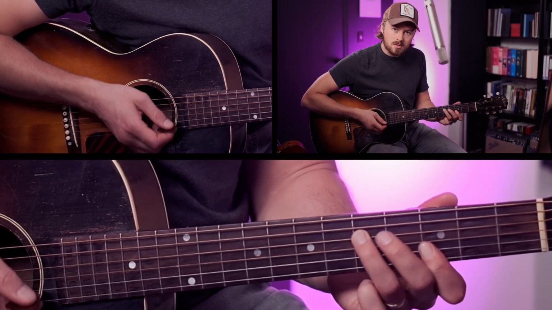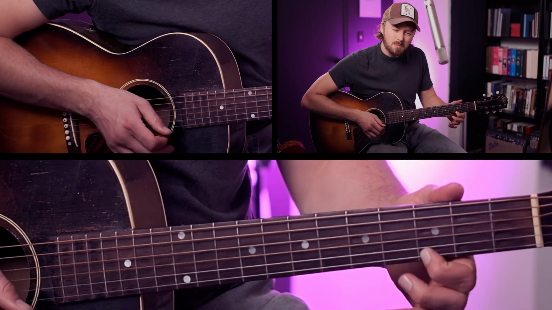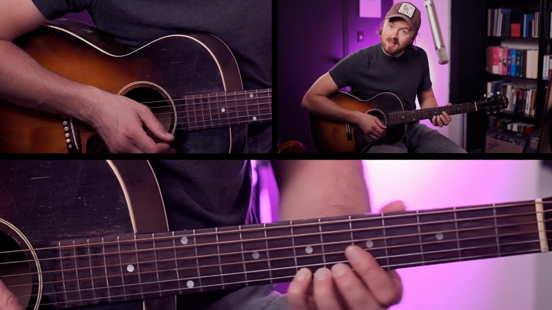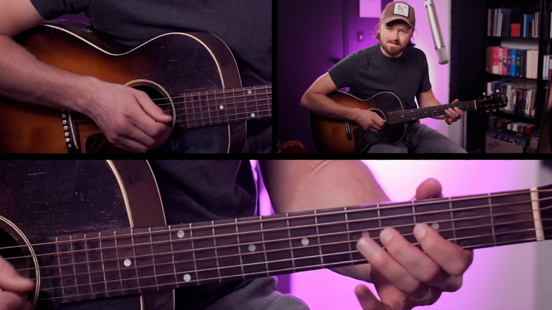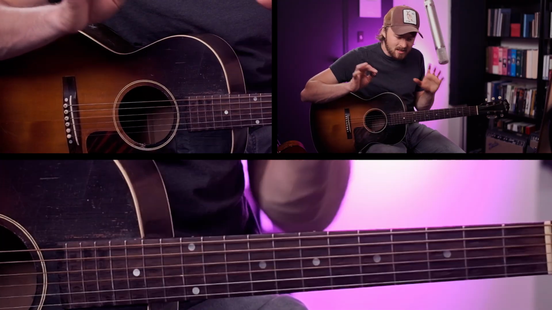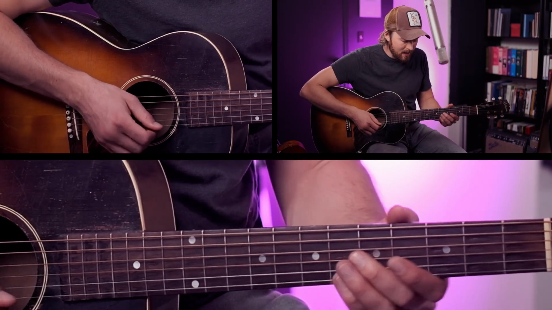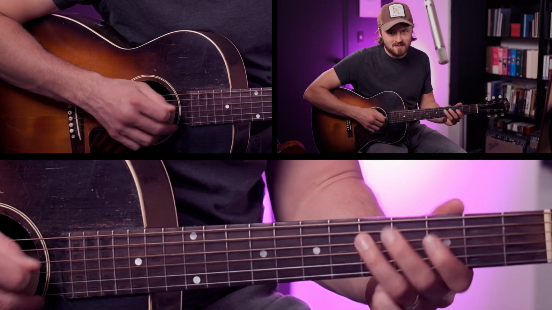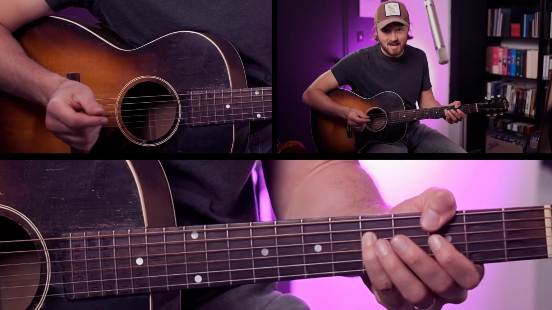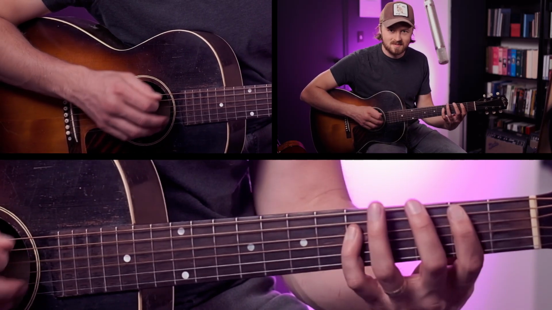Because a lot of the blues sound is between that flat third and the major third. So if we hammer on, we get a little bit of that halfway sound in there, rather than just playing it straight. It just doesn't sound as bluesy. Hopefully you know what I'm talking about.